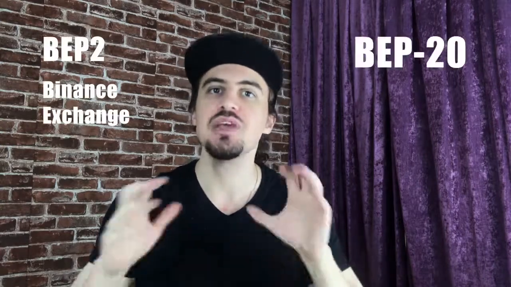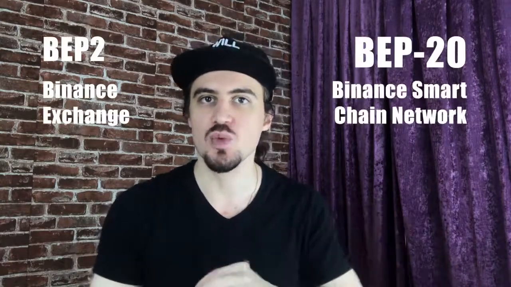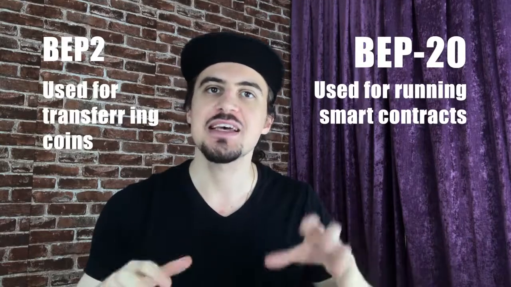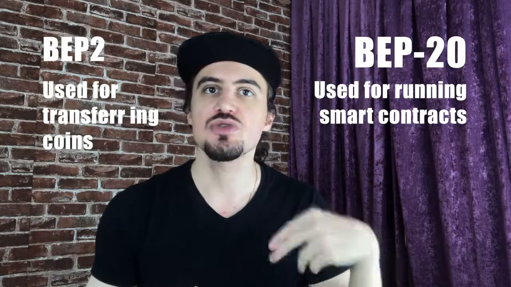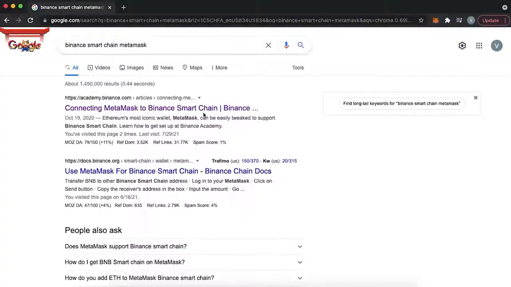Binance has BEP2 Binance Exchange and BEP20 Binance Smart Chain networks. BEP2 has an ability to transfer coins. BEP20 has an ability to run smart contracts. And in our case, we would need to have BNB on our BSC network. If you don't know how to do it, search for Binance Smart Chain MetaMask connection.